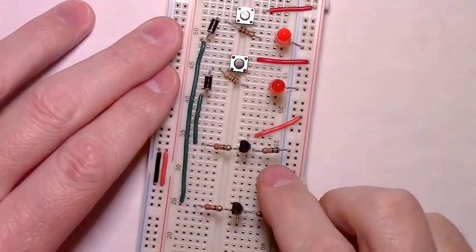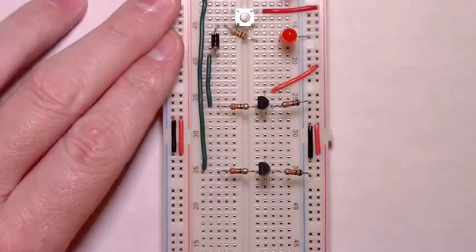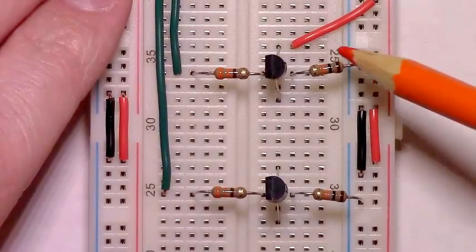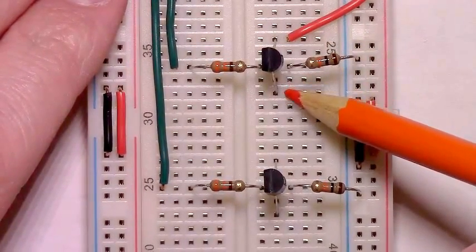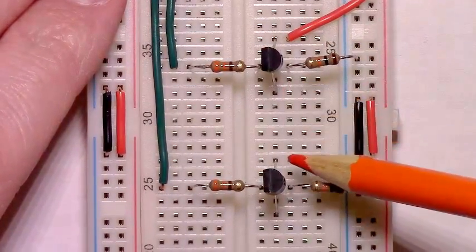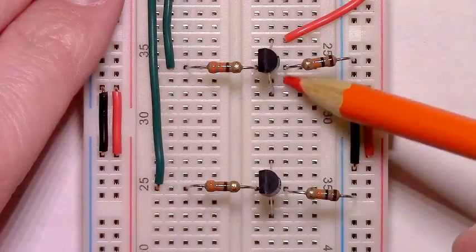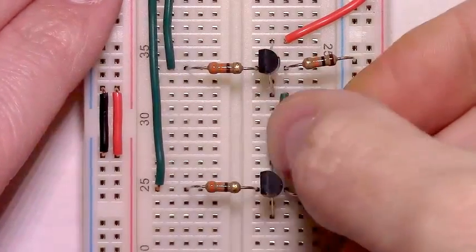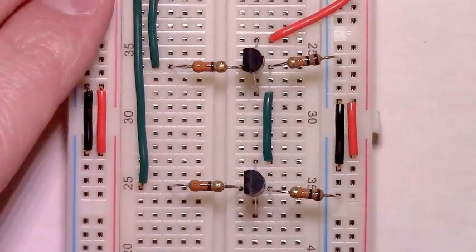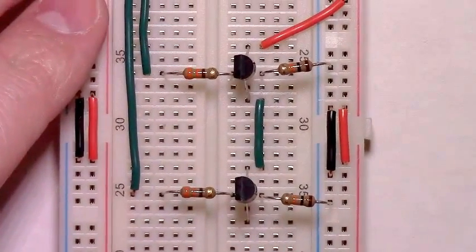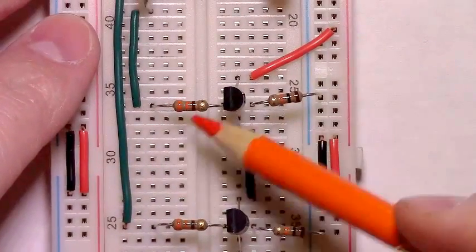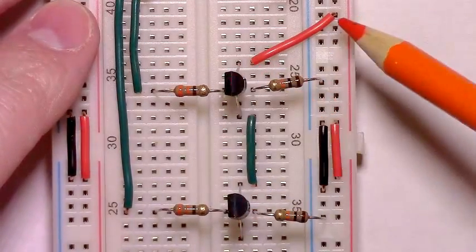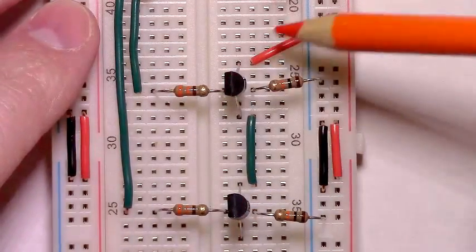Now the collector of the first PNP needs to be connected through a piece of wire to the emitter of the second PNP. We need a piece of wire from here to here, like that.